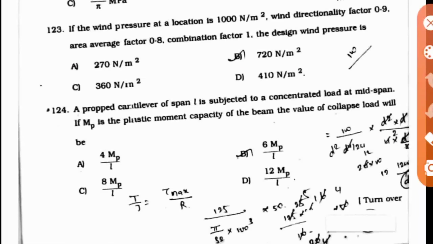124, a propped cantilever of span L is subjected to a concentrated load at the midspan. If MP is the plastic moment capacity of the beam, the value of the collapse load will be what? So here option B, 6 MP by L is the answer. This is from the plastic theory concept, and in the plastic theory unit we will be studying these values for various types of structures.